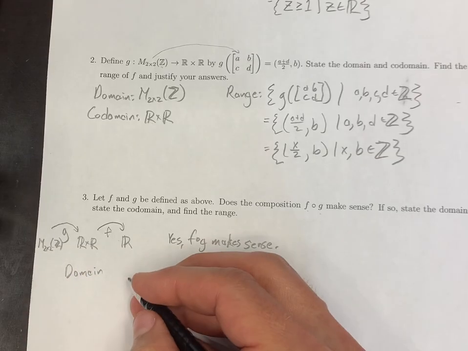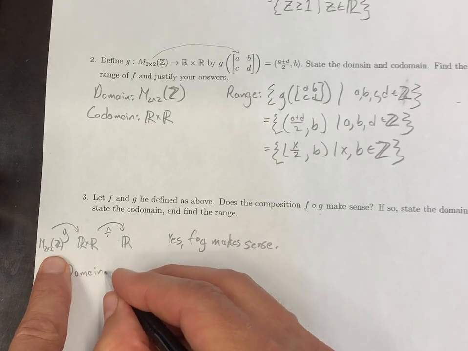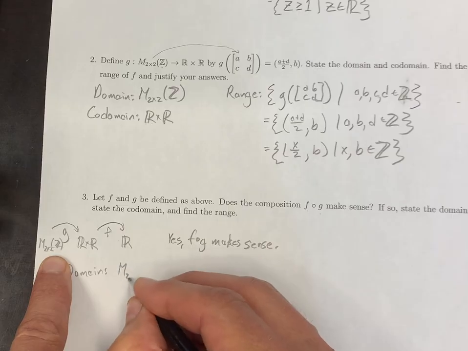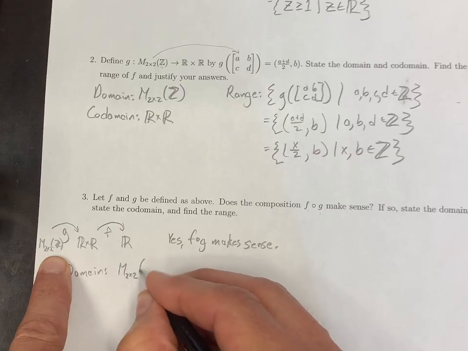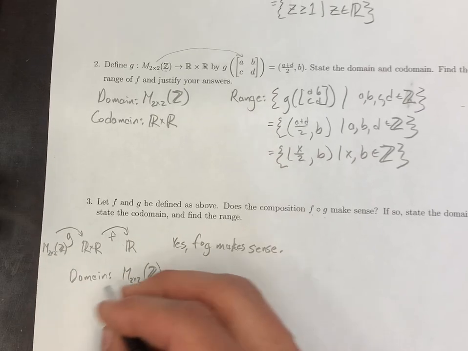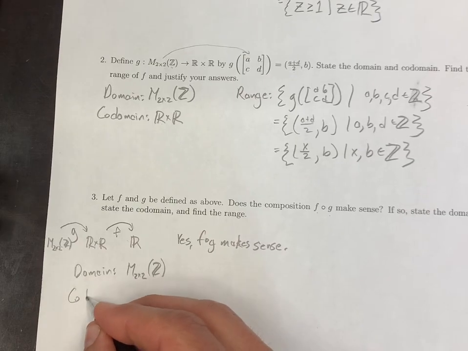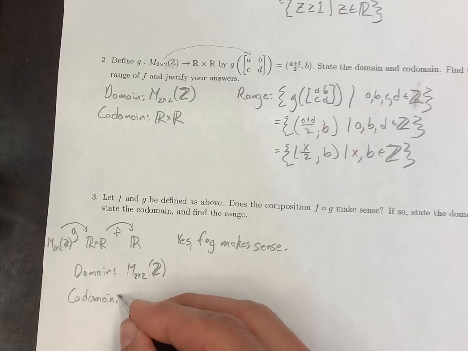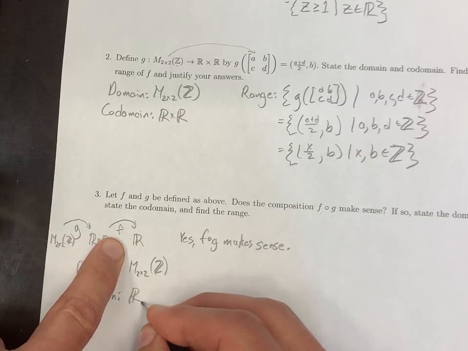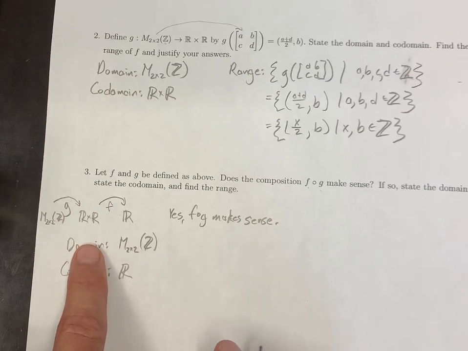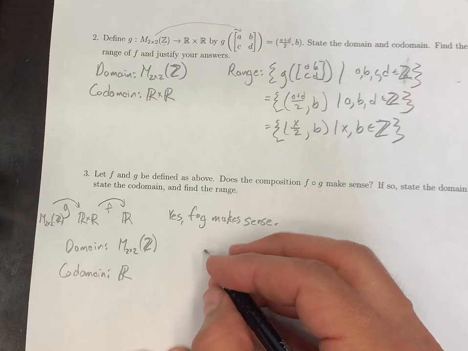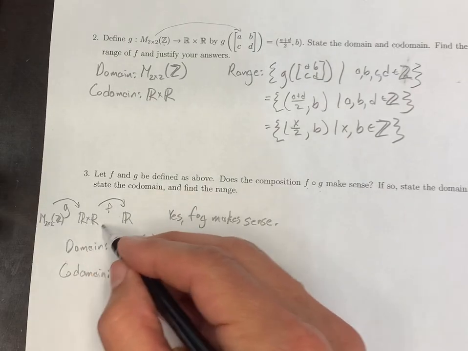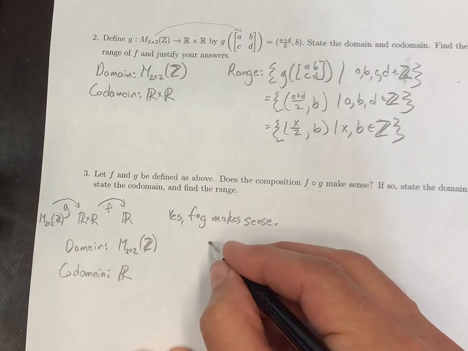Well, you're going to start with 2 by 2 matrices. Your codomain, what kind of things could you possibly come out with? It's just going to be a real number. In between, you'll have Cartesian pairs. A Cartesian product is your set, I should say.